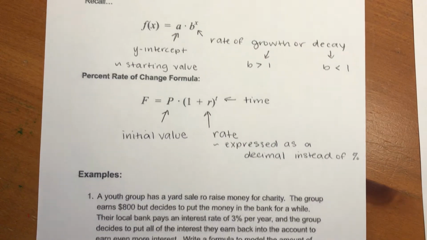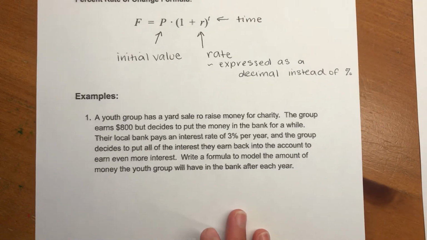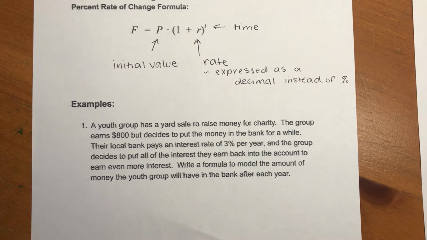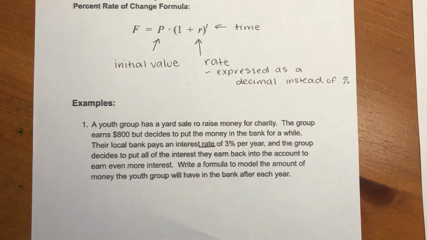So here's my first example. A youth group has a yard sale to raise money for charity. The group earns $800 but decides to put the money in the bank for a while. Their local bank pays an interest rate, so I'm going to underline rate, of 3% per year, and the group decides to put all of the interest they earn back into the account to earn even more interest. Write a formula to model the amount of money the youth group will have in the bank after each year.